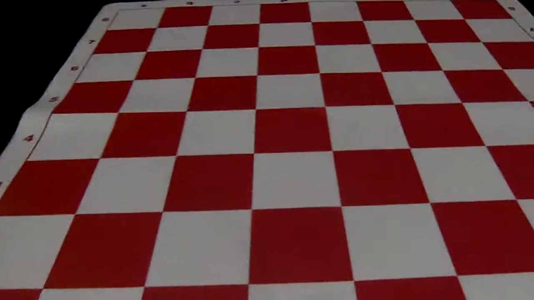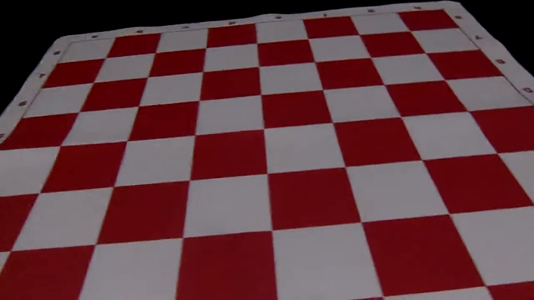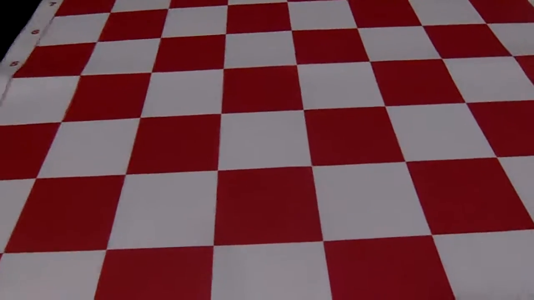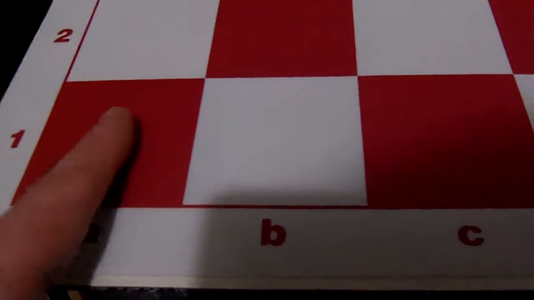Okay, in this next video, I'm going to talk about the names of the squares, because each square has a name. The board is a grid, and since it's a grid, it uses letters A through H, A B C D E F G H, and numbers 1 through 8, 1 2 3 4 5 6 7 8, to give you the names of each square. So this one intersects on A and 1, so it's called A1.